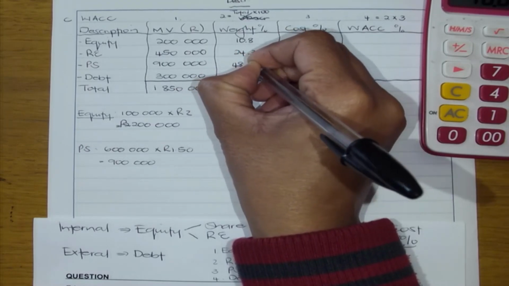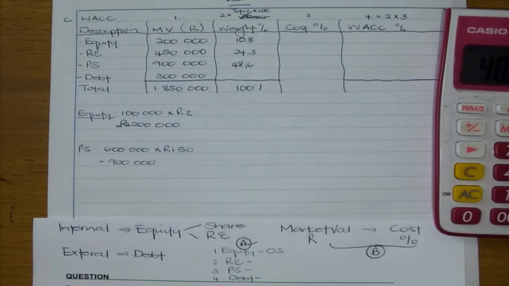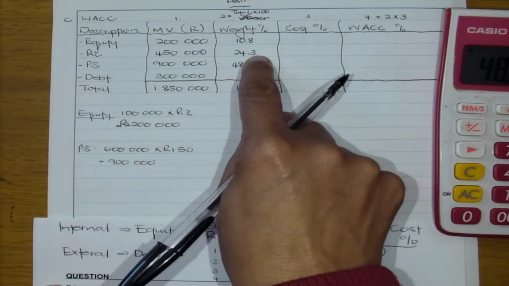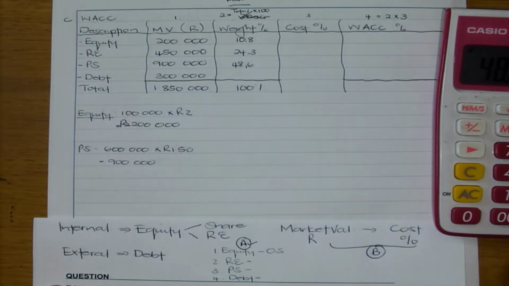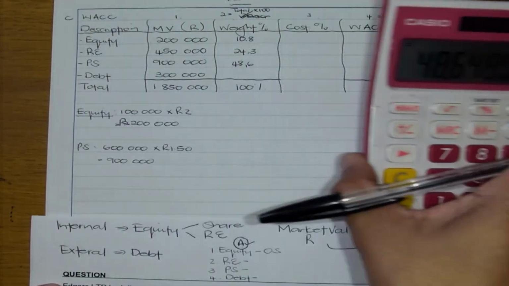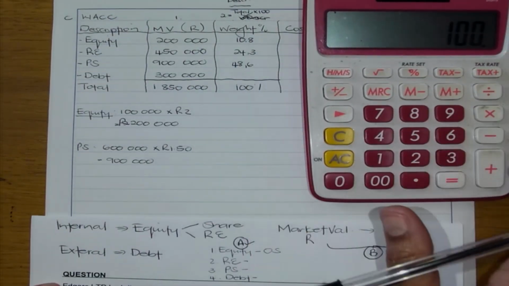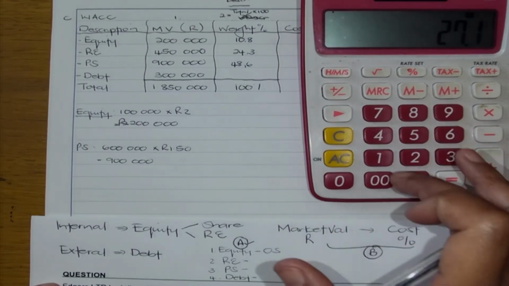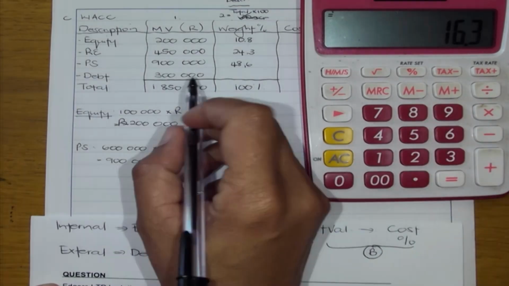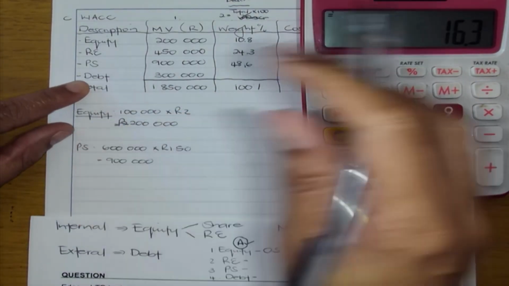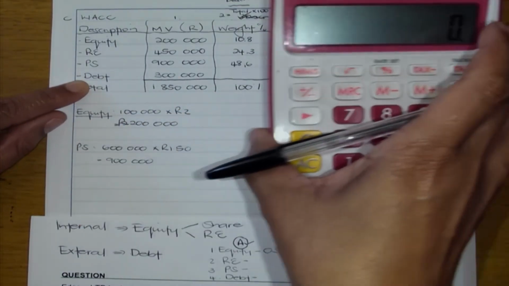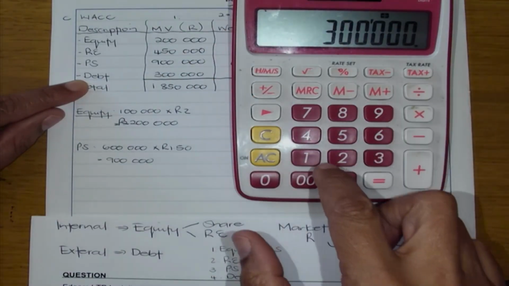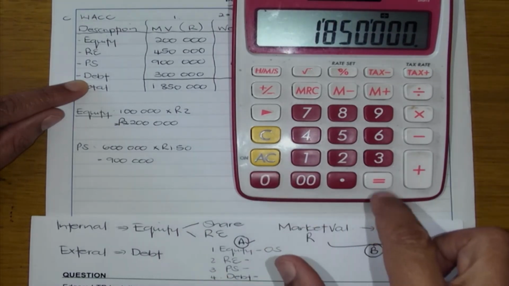Now what I love doing, right? I stop after I've done my 3. Then I take my 100, I minus this to then be able to see plus minus what my last weight needs to be. So I say 100 minus 48.6 minus 24.3 minus 10.8. So my weighting needs to be 16.3. So then I calculate it as normal. So at least I have an idea what my weighting needs to be.